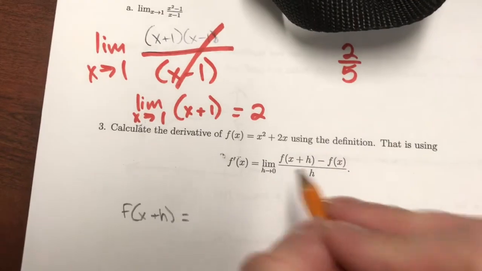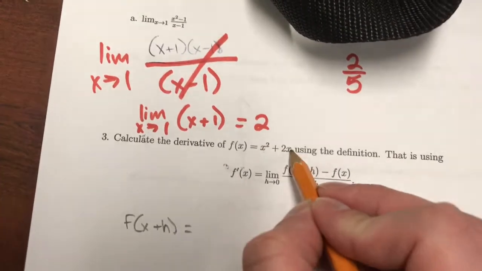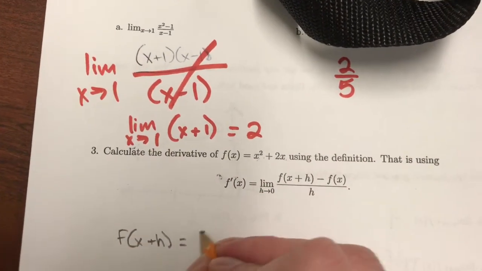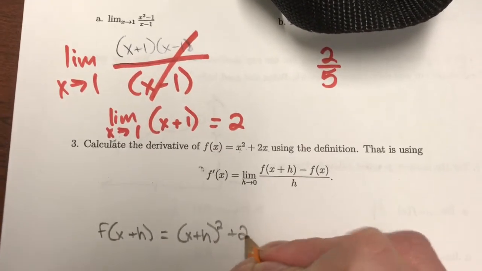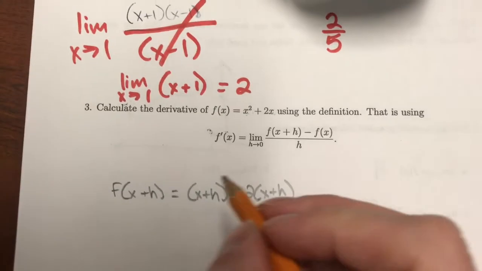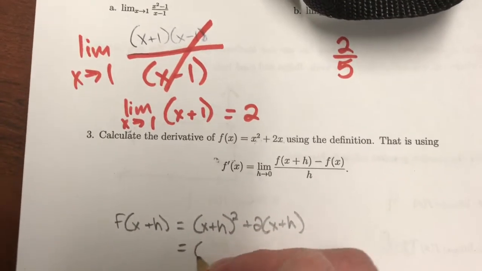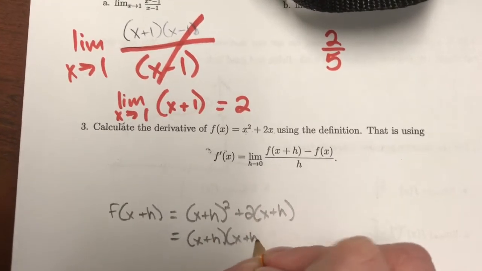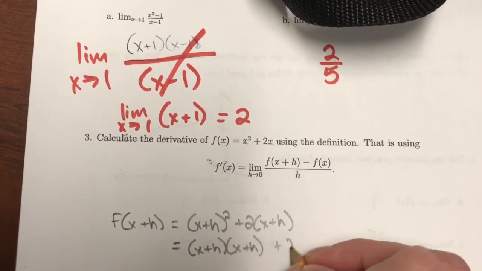So finding f of x plus h means taking the x in f of x and replacing every x with x plus h. So f of x plus h is going to be x plus h squared plus 2 times x plus h. Okay? Going the long way and not using any shortcuts, x plus h squared is the same thing as saying x plus h times x plus h. Okay, it's not x squared plus h squared. So I'm going to write that out.